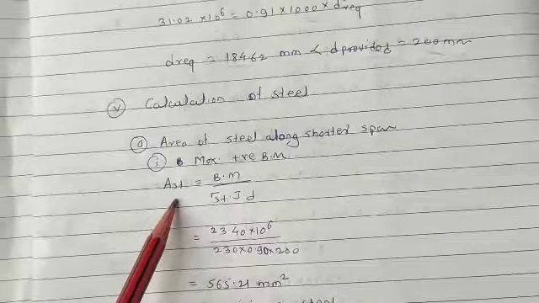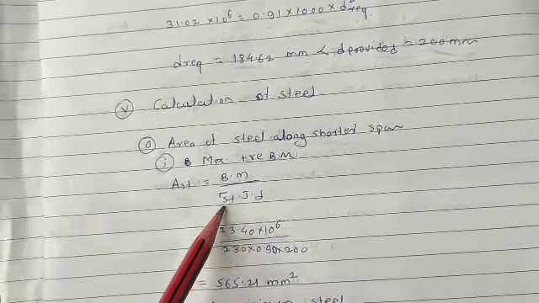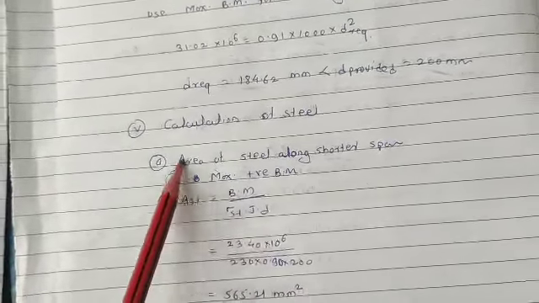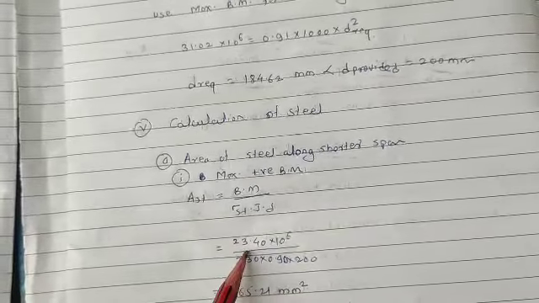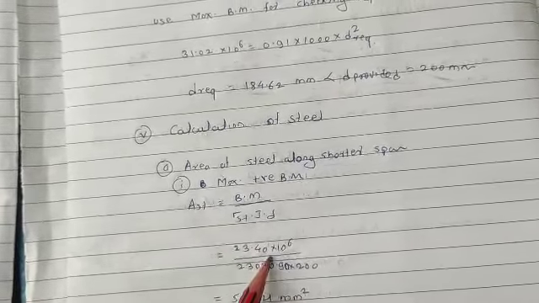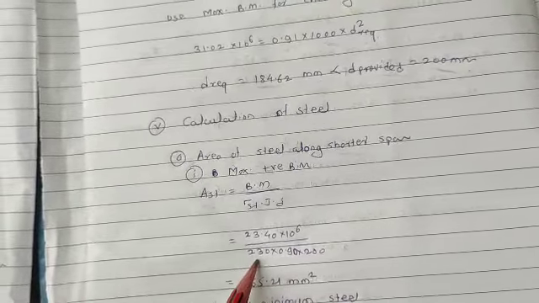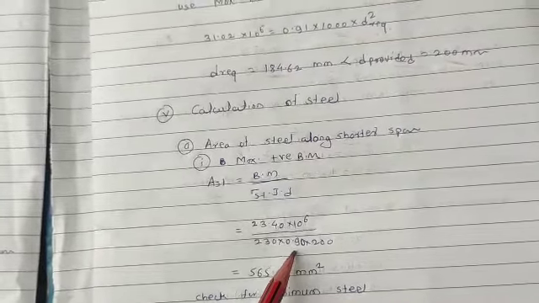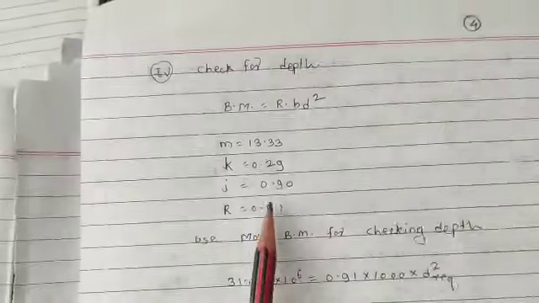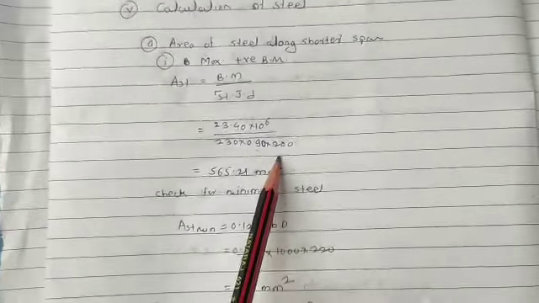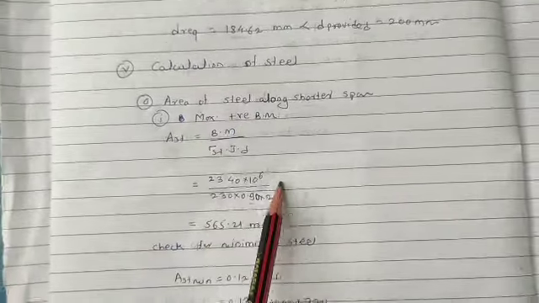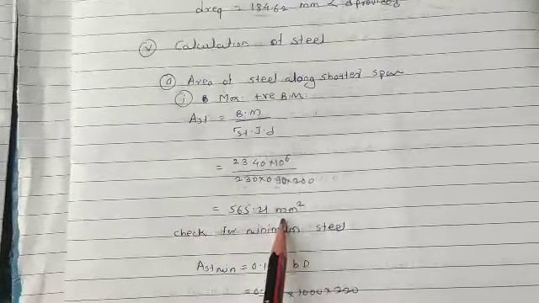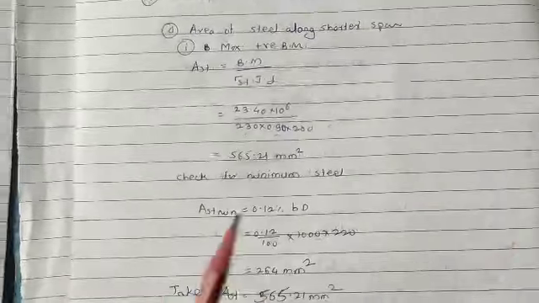So first, AST is equal to bending moment divided by sigma ST into J into D. First we are considering the positive bending moment. The value of the bending moment will be 23.40 into 10 to the power 6. Then sigma ST, that is permissible stress in steel. We are using Fe415, so we are getting this value as 230. Then J value, we have to use as 0.9. Then D is the overall depth, we are adopting as 200. After simplifying this, we are getting the area of the steel for the positive bending moment as 565.21 millimeter square.